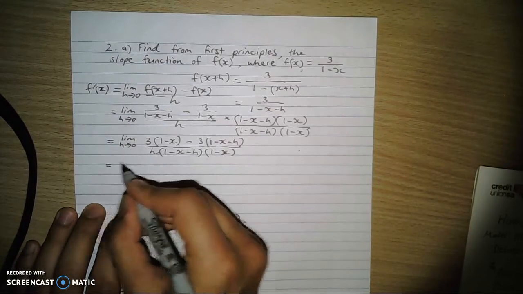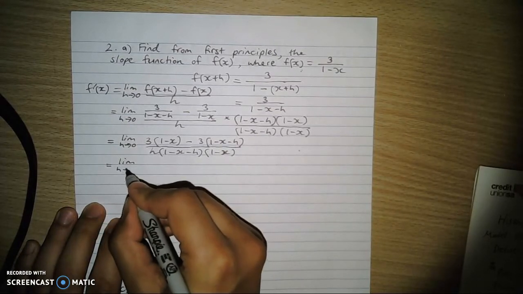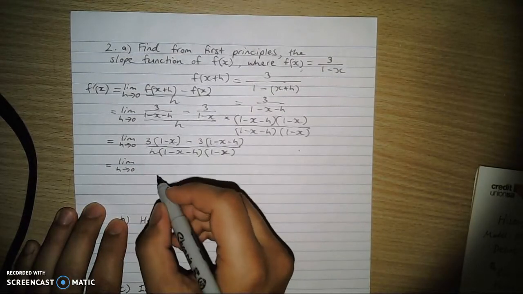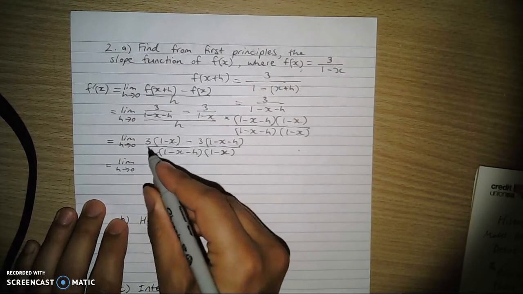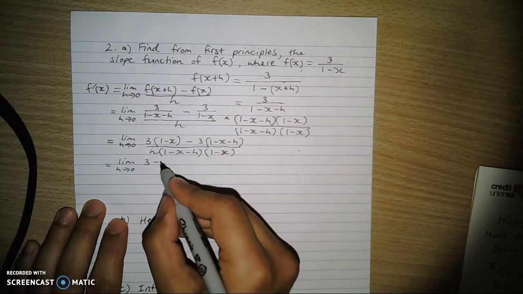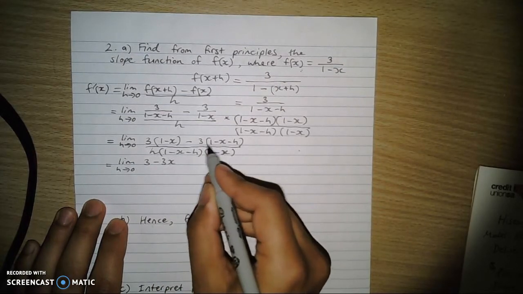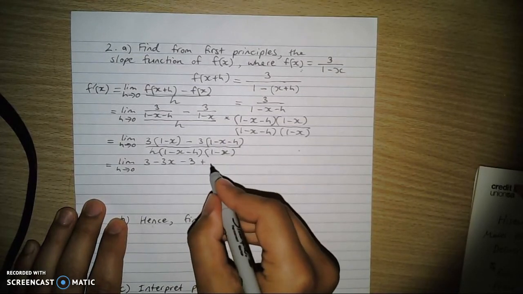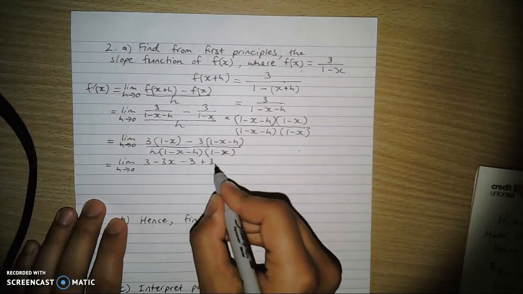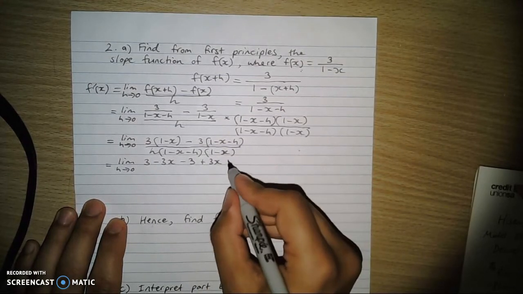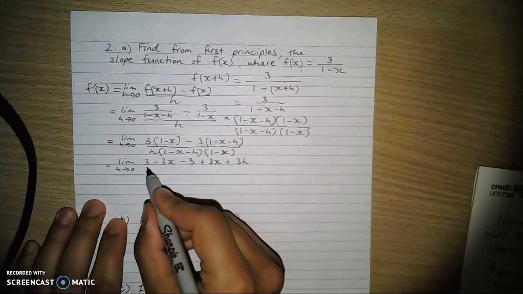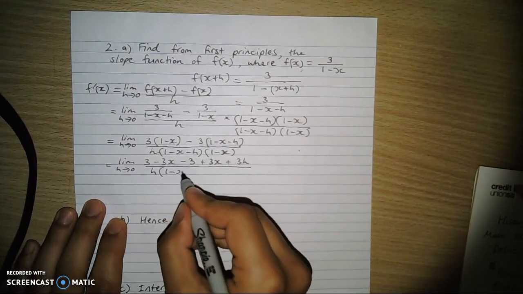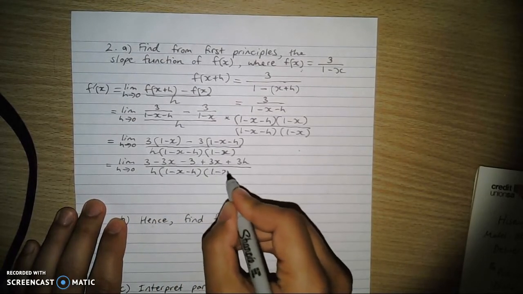So when you get to this stage with fraction ones, leave the denominator, but expand the numerator to see what we can get to cancel. So 3 times 1, so 3. 3 times minus x is minus 3x. Take 3. Take minus x, which is positive x. Positive 3x. Minus 3 times minus h, which is positive 3h. All over, and then just leave the denominator, so h, 1 take x, take h, 1 take x.